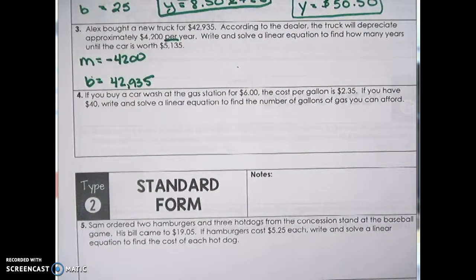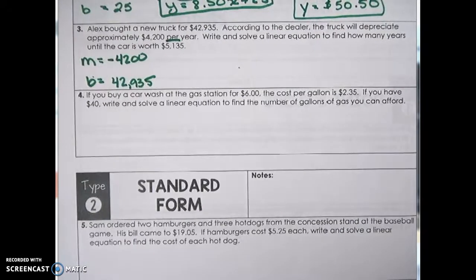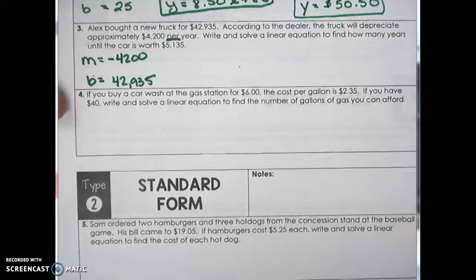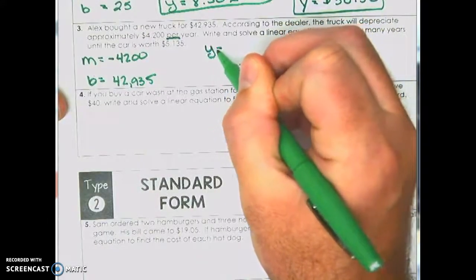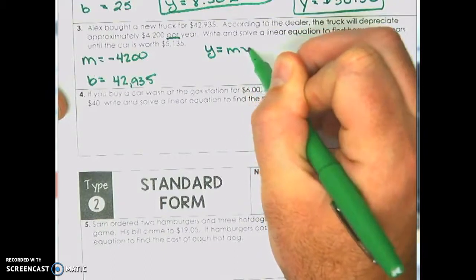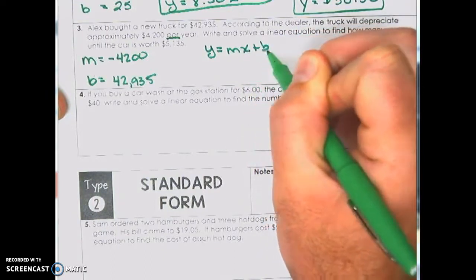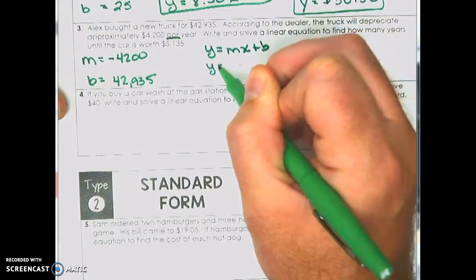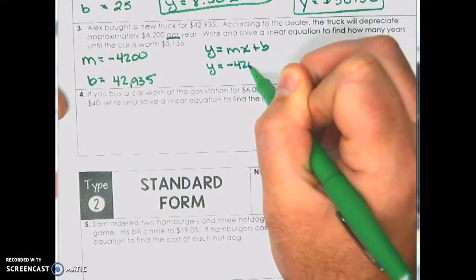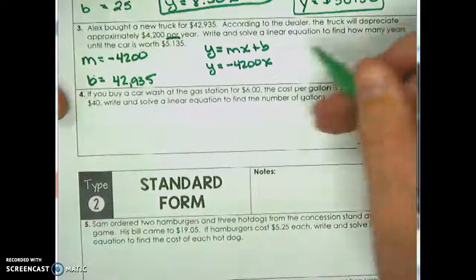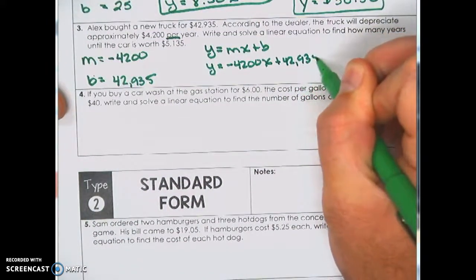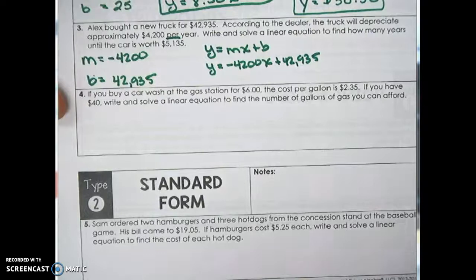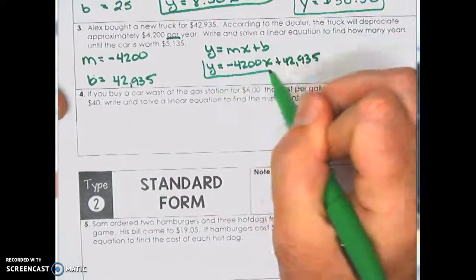It says write and solve a linear equation to find how many years until the car is worth $5,135. So if I go to write the equation, it's going to be y equals mx plus b again. And then we know what the m is and we know what the b is. So we can write it as y equals negative 4,200x plus the 42,935. And so we can say, yep, now we wrote the equation.